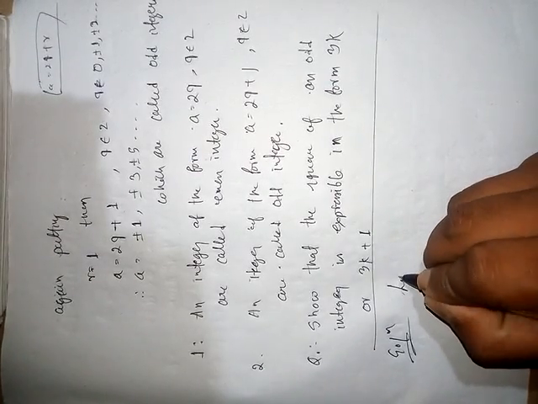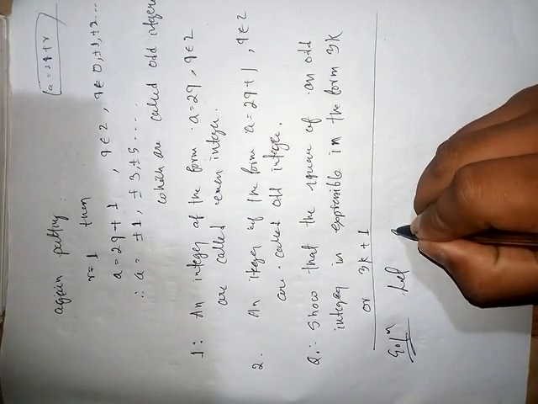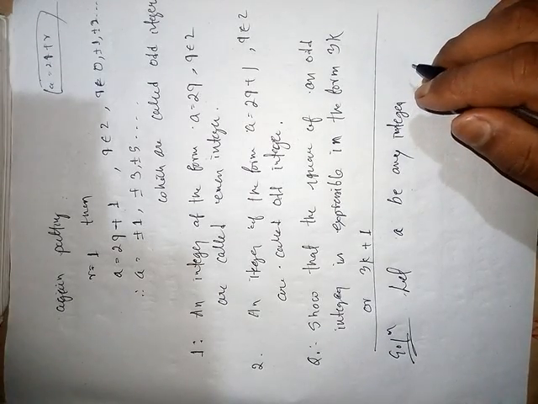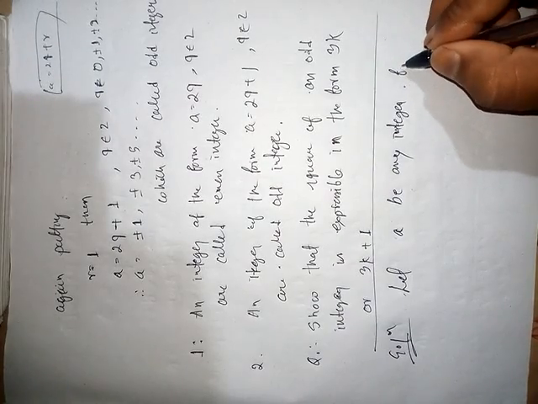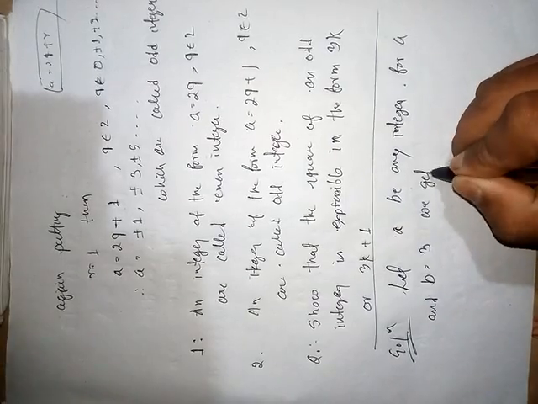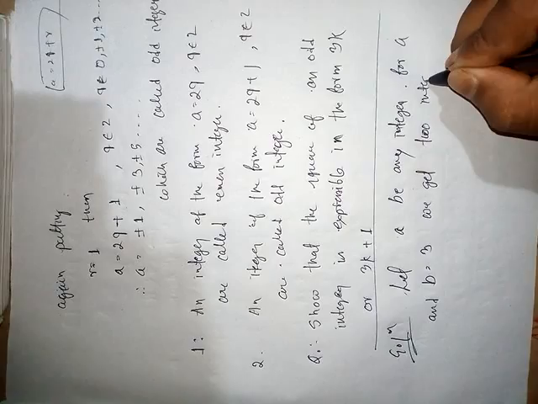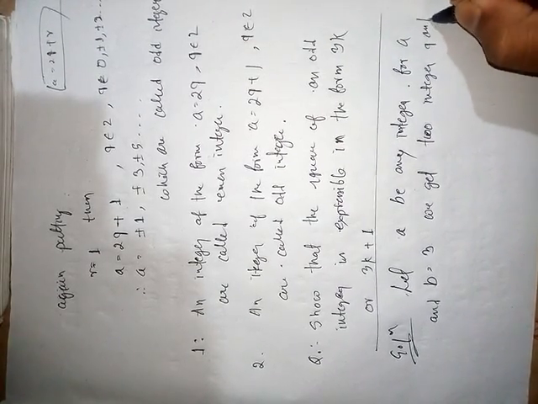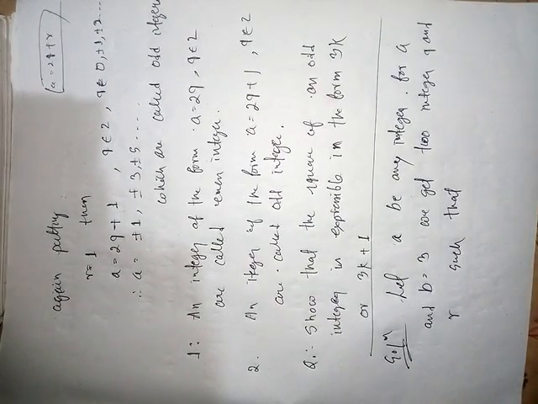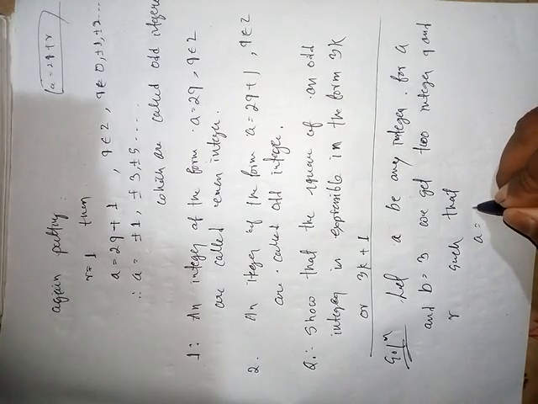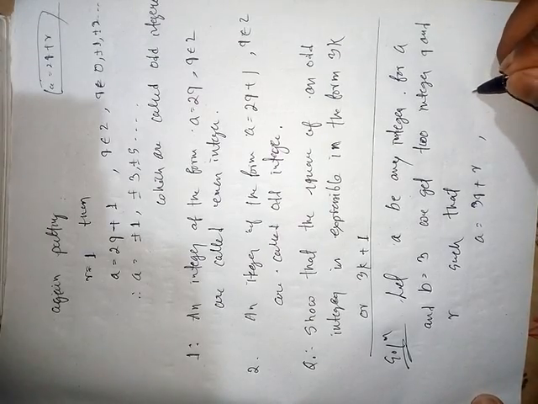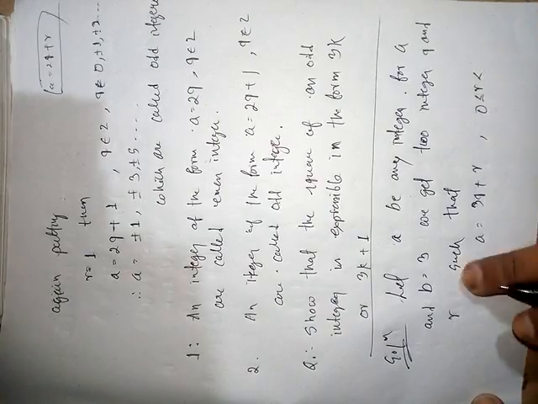Let a be any integer. For a and b equal to 3, we get two unique integers q and r such that a equals 3q plus r, where r is greater than or equal to 0 and less than 3.